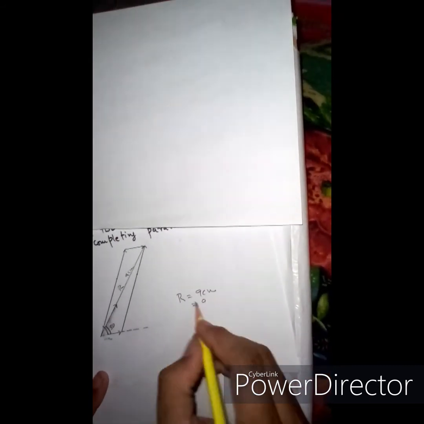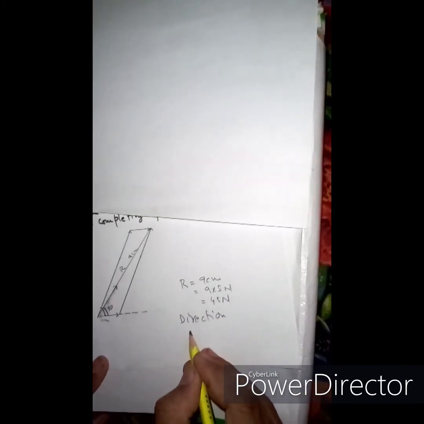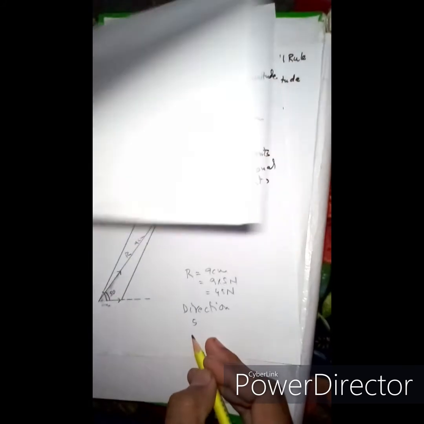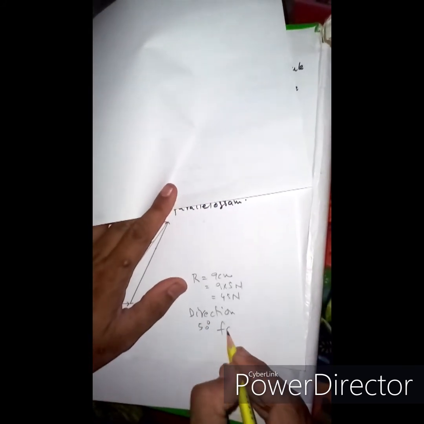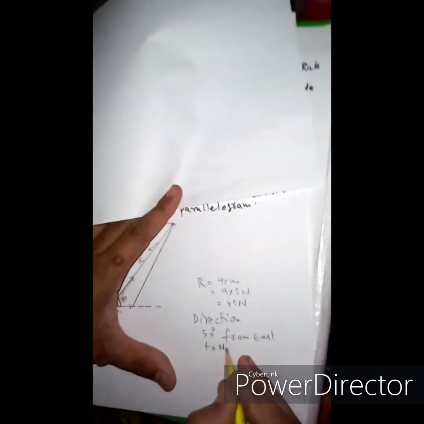So the resultant vector is 9 centimeter, which basically means 45 Newton, because 1 centimeter represents 5 Newton. So 45 Newton, and its direction is exactly the same: 50 degree from east to north.